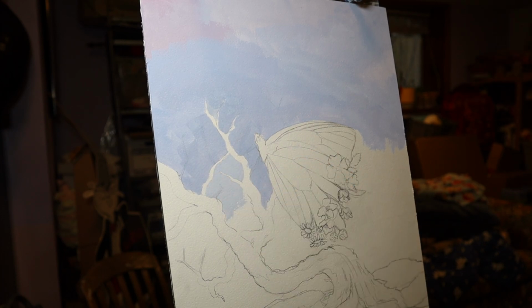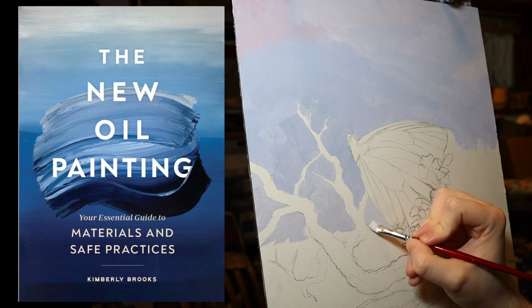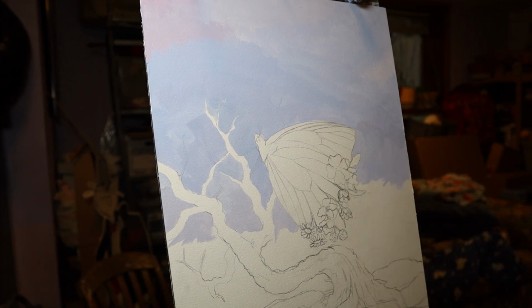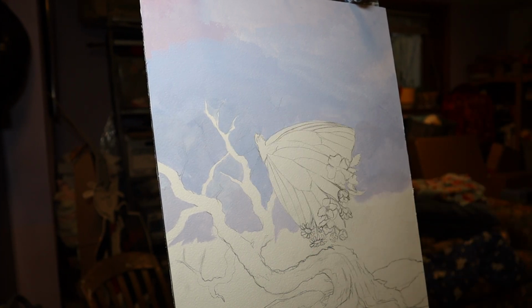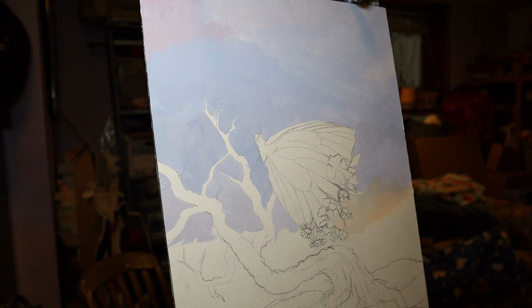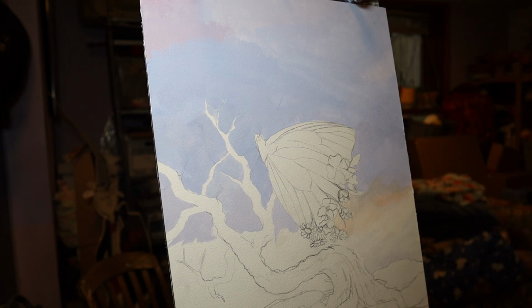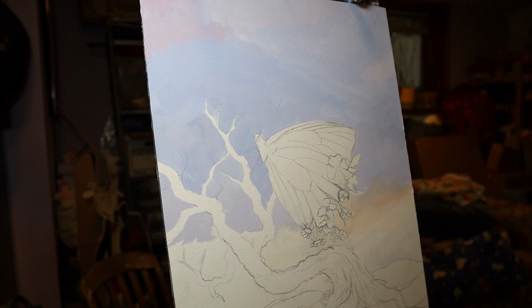Esao uses solvents in his oil painting process, whereas I do not. A few years ago, after reading The New Oil Painting by Kimberly Brooks, I was convinced to eliminate solvents from my workflow due to concerns about the long-term health effects, especially since I paint at home where ventilation isn't always ideal. While this adds an extra layer of difficulty, it's a challenge I've accepted. However, knowing that Esao relies on solvents in his process, I had to come up with a plan to recreate the piece as accurately as possible without using them.